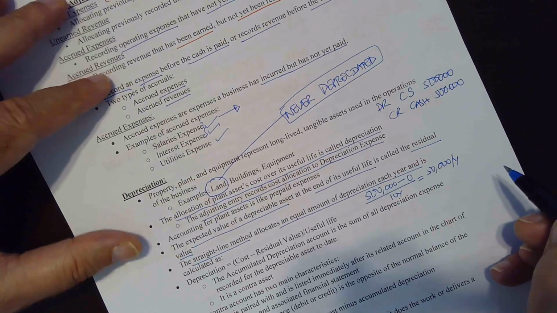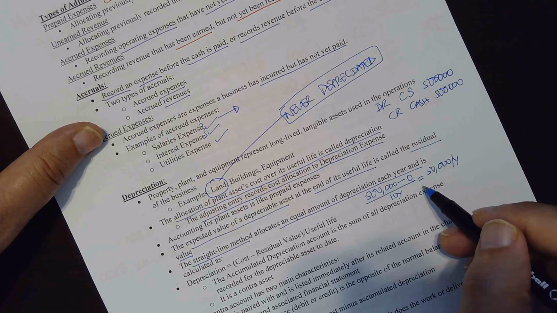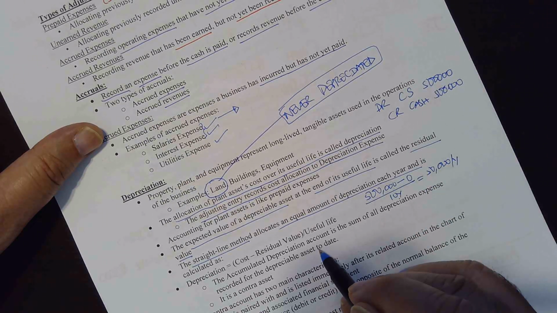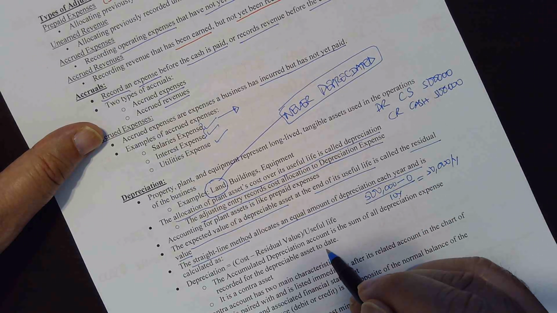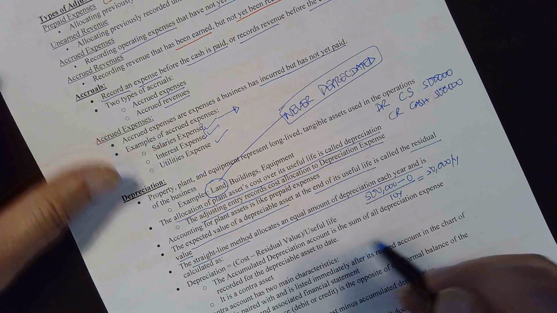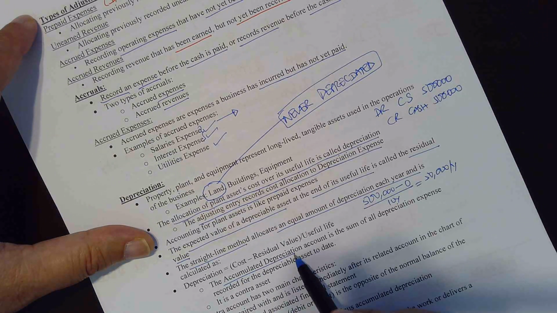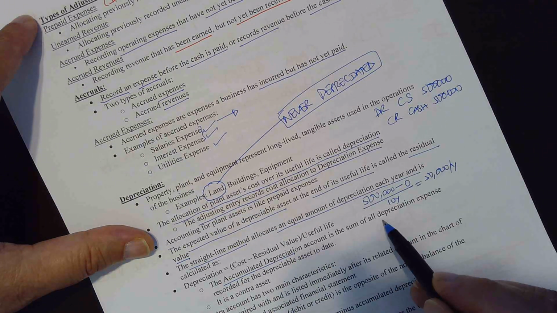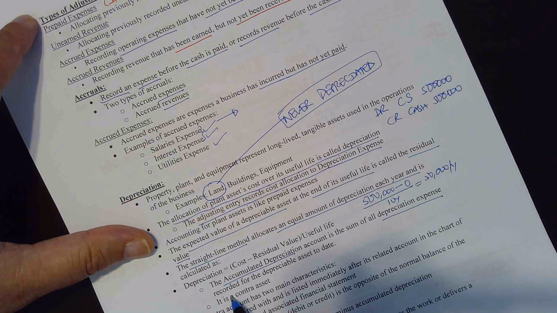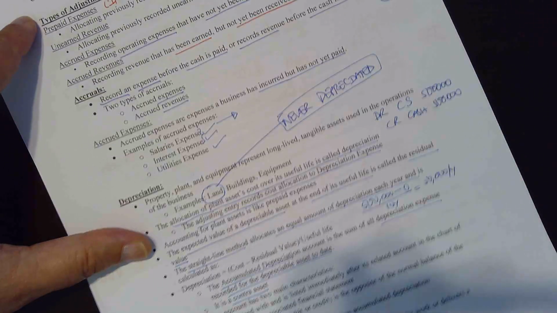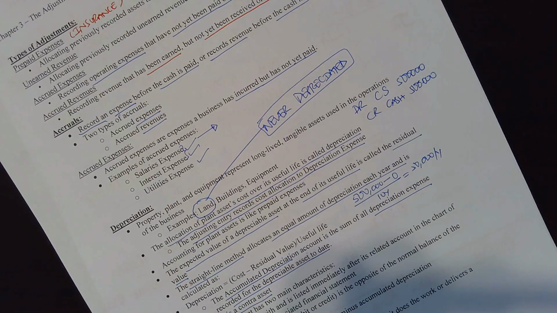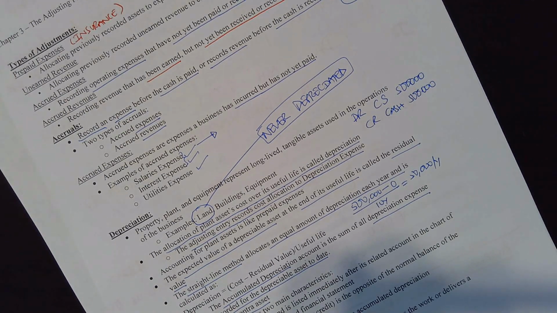So what we are saying is that we have to take this expense every year into the income statement to calculate the net income or profit. Then we're going to talk about accumulated depreciation, which is the sum of all depreciation expense recorded for the depreciable asset to date. It is a contra asset. So what it is, let me explain to you. I am going to use this page to help you understand.